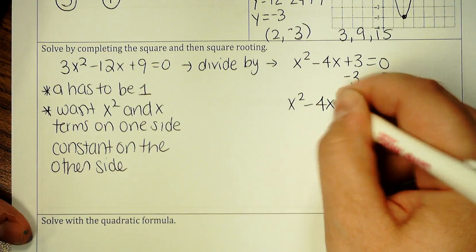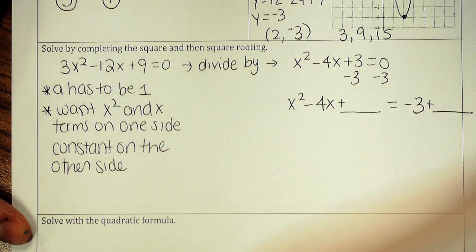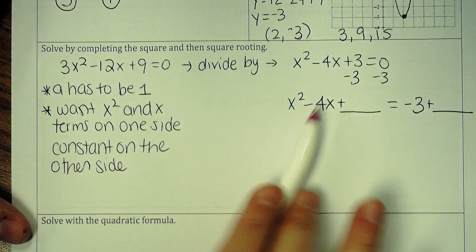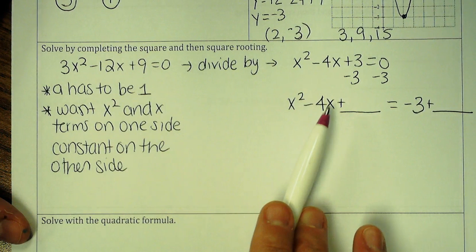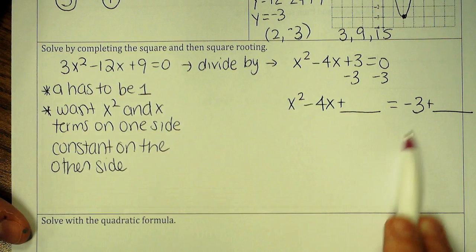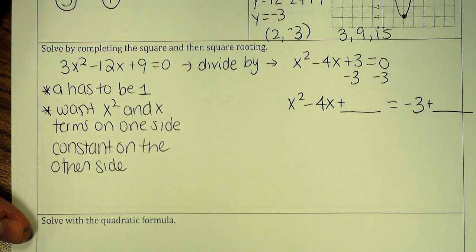And I'm going to add a number, and whatever number I add, if I do something to one side, I have to do it to the other side. So here's me putting my squared term and my x term, so my quadratic and my linear terms, on one side. Just move any numbers to the other side.